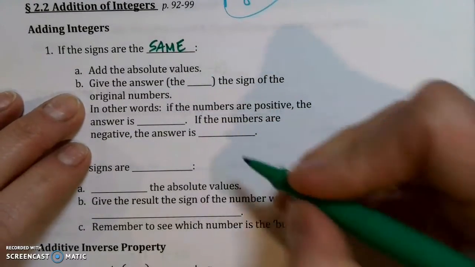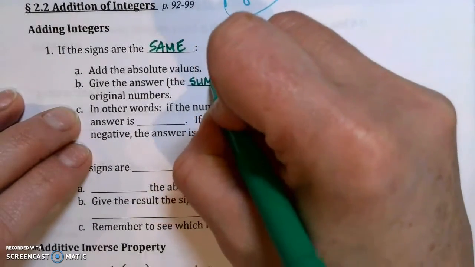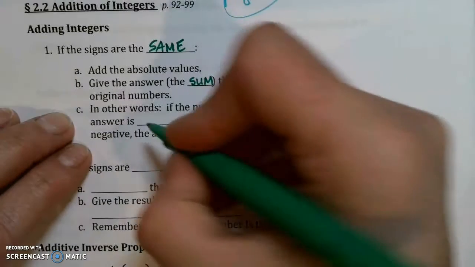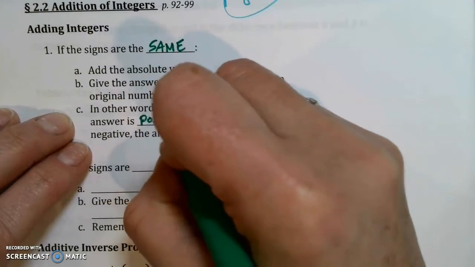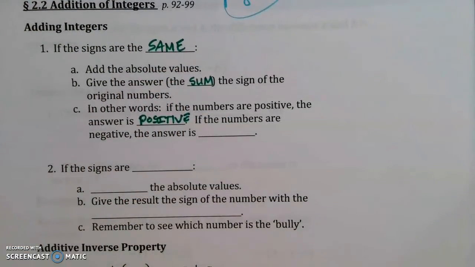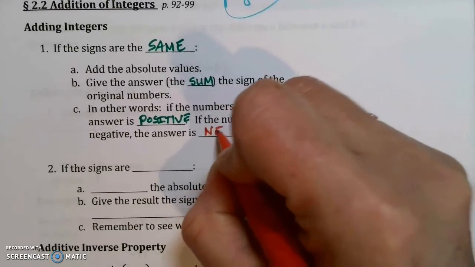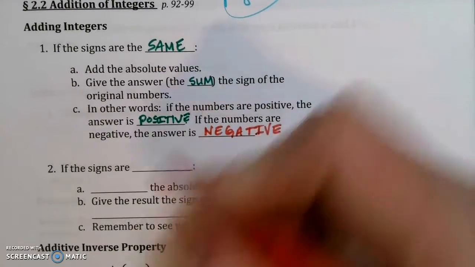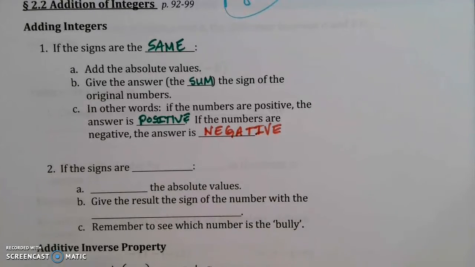And then we give the answer, which is the sum of those numbers, the sign of the original. So if the numbers are positive, the answer is positive. If the numbers are negative, the answer is negative. If they are the same sign, that sign continues through the problem and we stay with it.